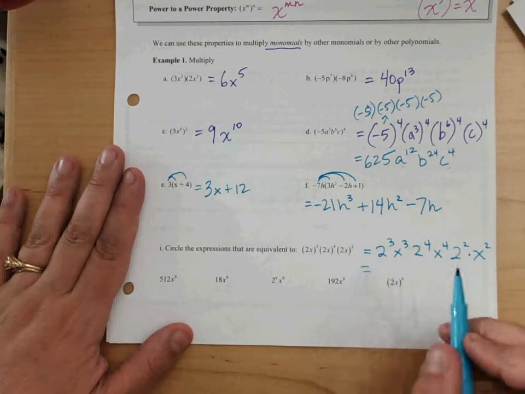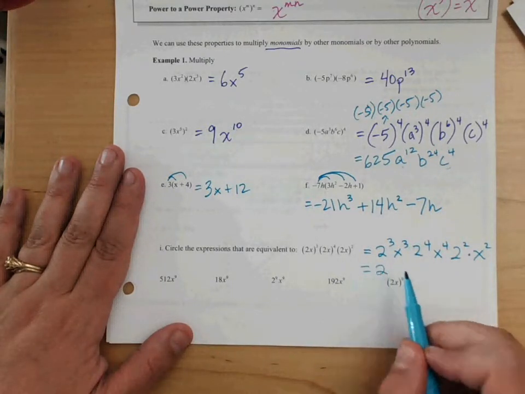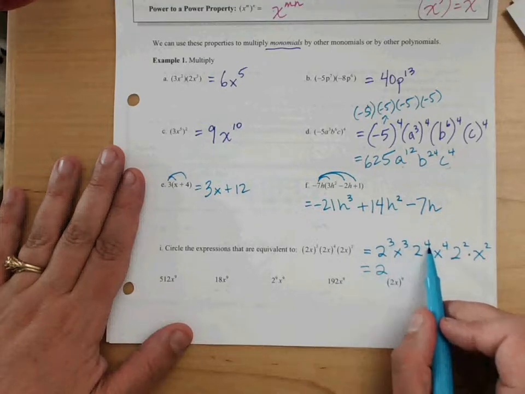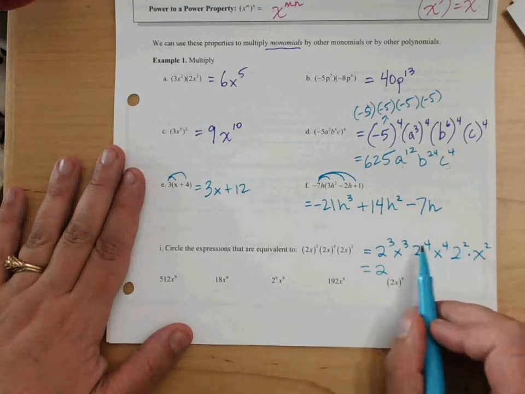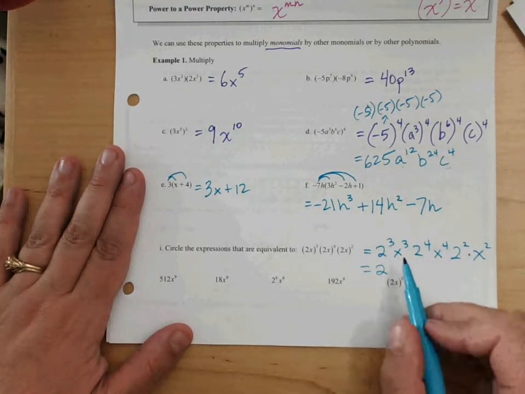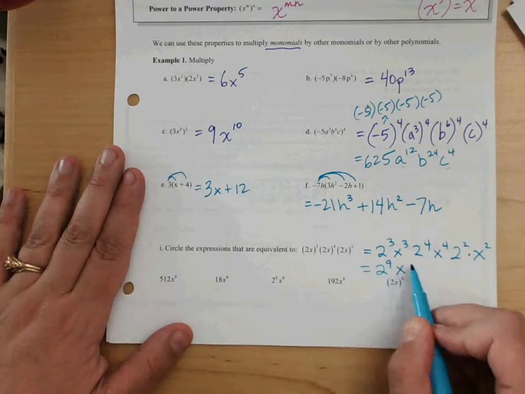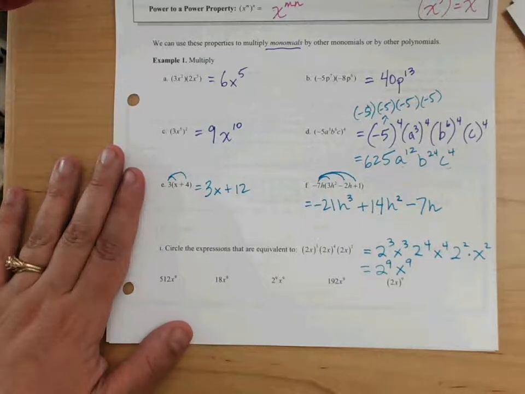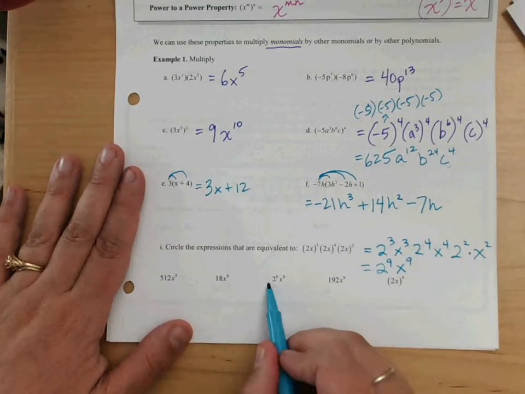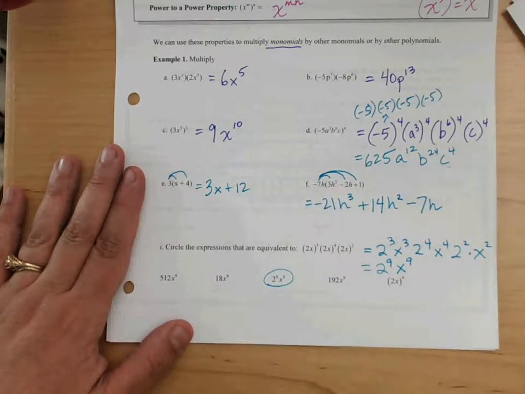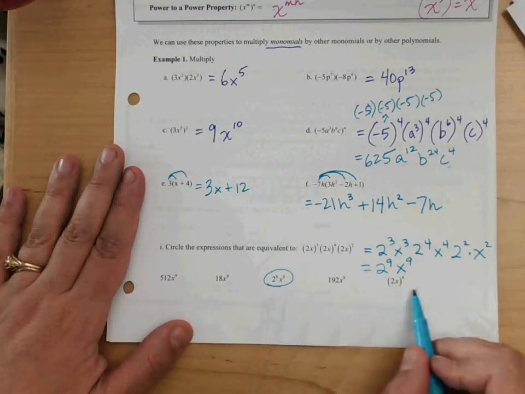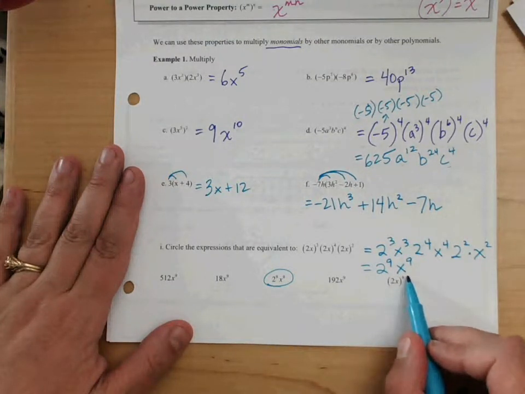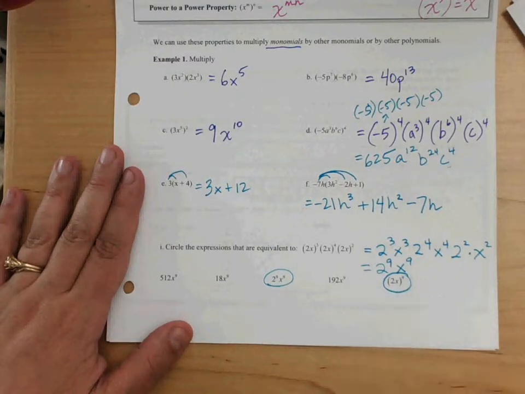If you simplify all of that, it would be 2 to the what power? 3 plus 4 plus 2 is 9. X to the also ninth, right? Okay, so here, this is 2x to the ninth. All right. Is this the same thing? 2x to the ninth? Yeah.